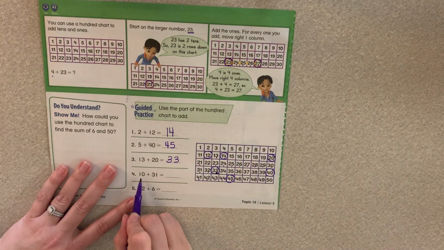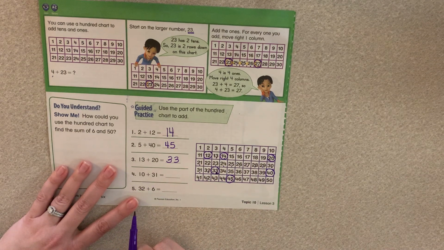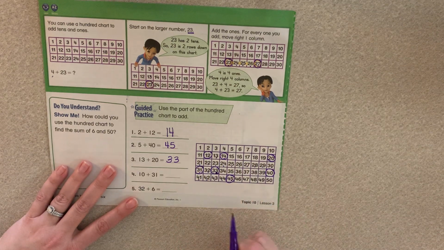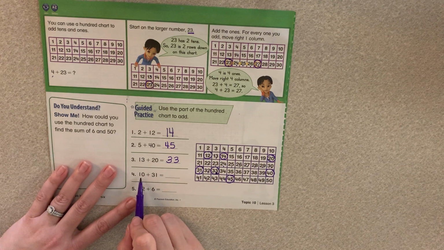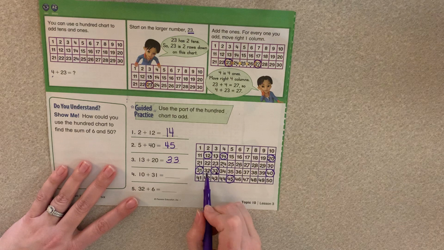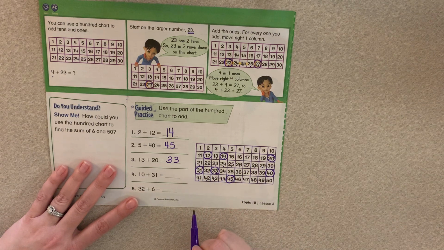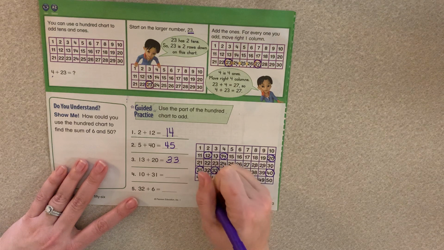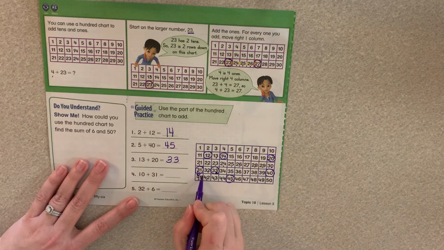All right, how about 10 plus 31? Where do you want to start? Yeah, on the bigger number, right? 31. Okay, I'm going to start on 31. Now I want to show you a trick. I'm adding a 10. Now I could start at 31 and count 10 down the row, right? But something I know about a hundreds chart is every row has exactly 10 in it. So if I'm going to add a 10, all I have to do is move down the column. So from 31 to 41.